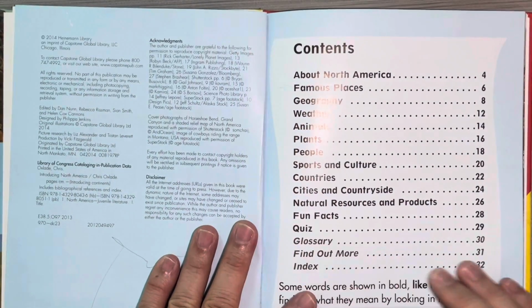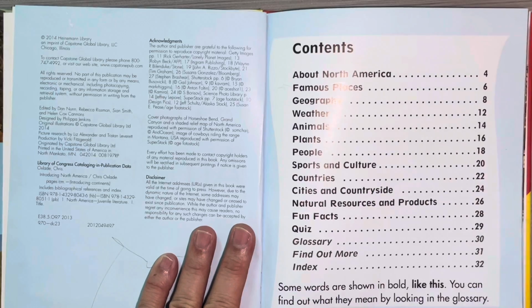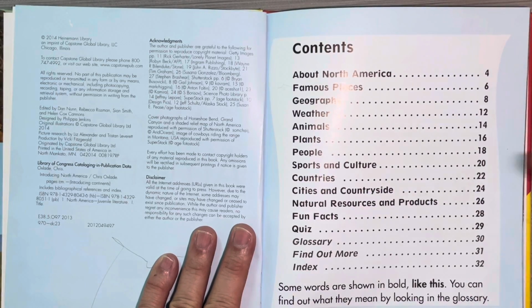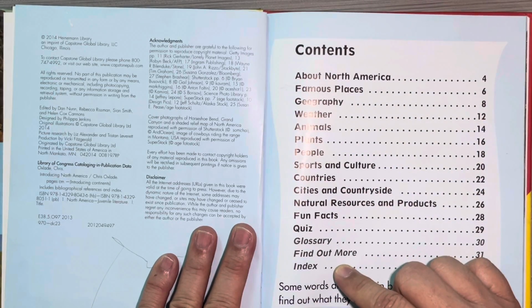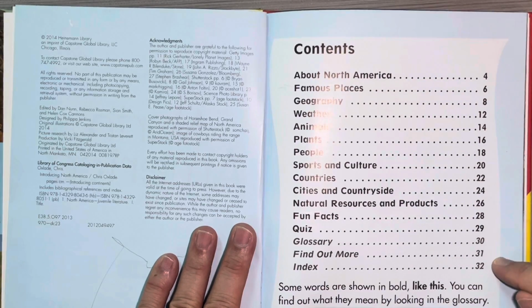The table of contents is a very important feature of a nonfiction text. It tells you what subjects and what chapters are going to be in the book and what pages they can be found on.